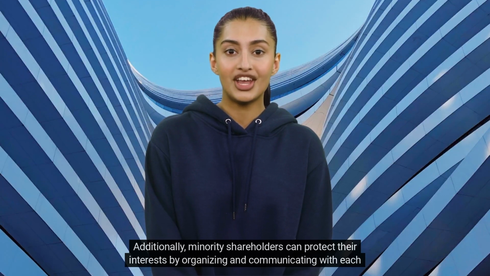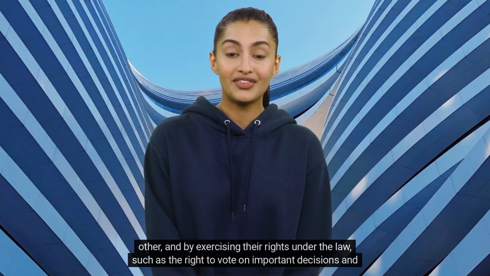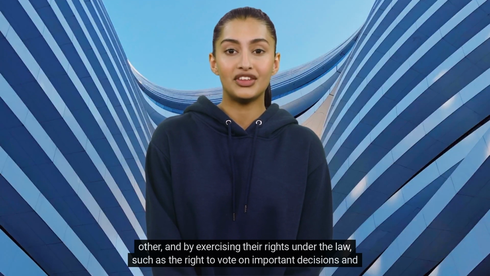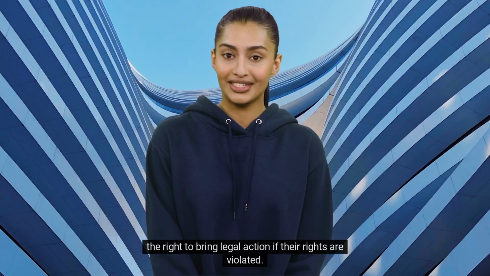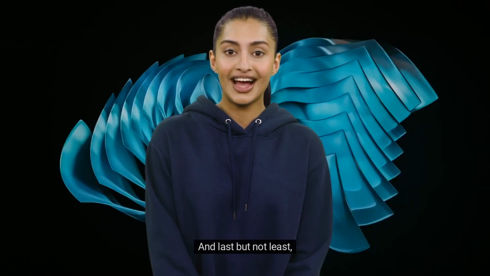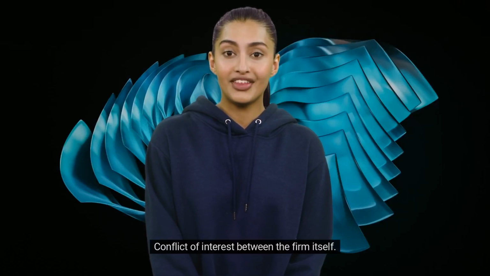Additionally, minority shareholders can protect their interests by organizing and communicating with each other, and by exercising their rights under the law, such as the right to vote on important decisions and the right to bring legal action if their rights are violated. And last but not least, conflict of interest between the firm itself and its stakeholders.